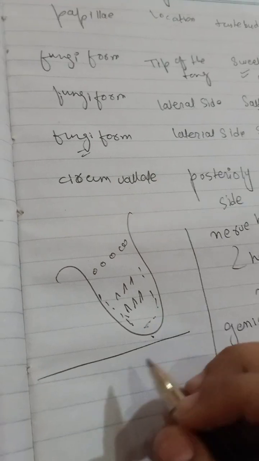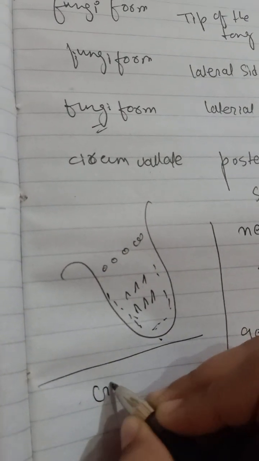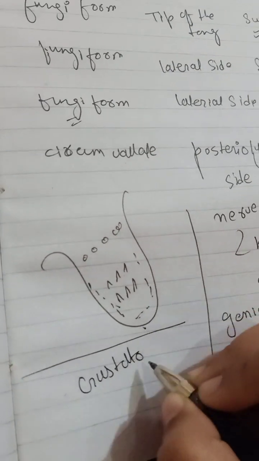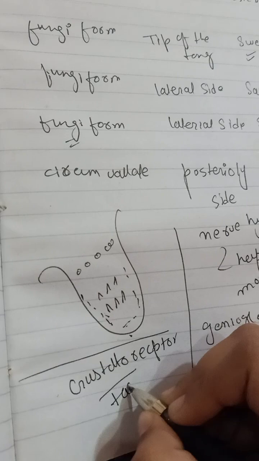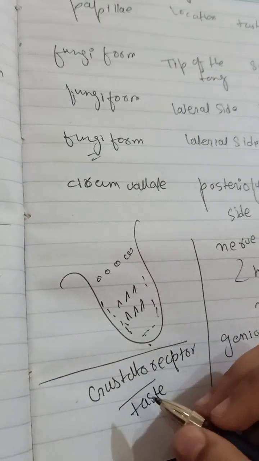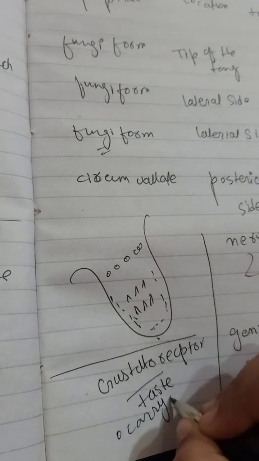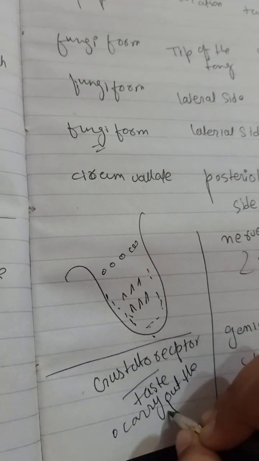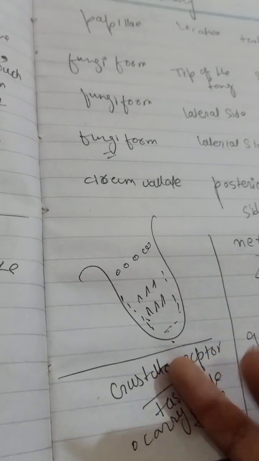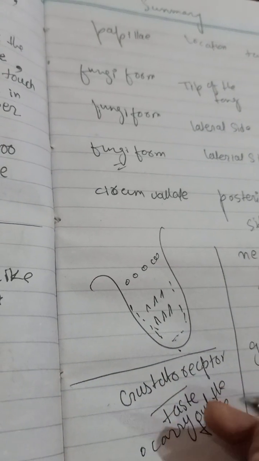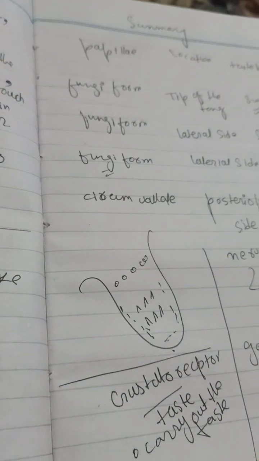If you're talking about the function of the tongue, it works as a gustatoreceptor. What is a gustatoreceptor? Gustatoreceptor means taste. So the tongue has the function of sensing taste. And as you all know, it also has functions like chewing, swallowing, movement of the bolus, or movement of the food, and speaking. There are many functions of the tongue.